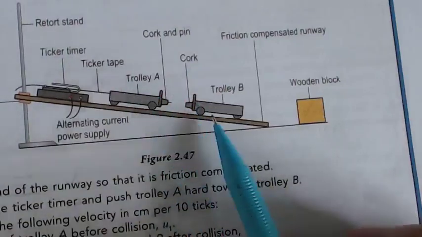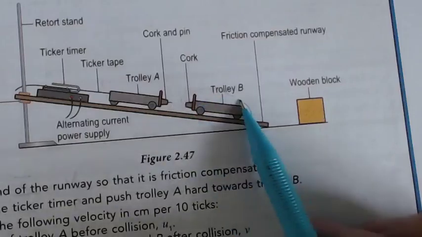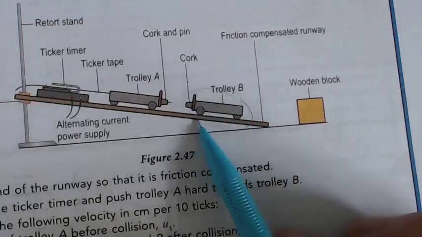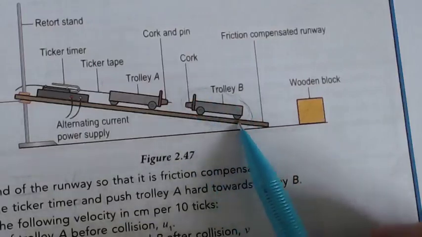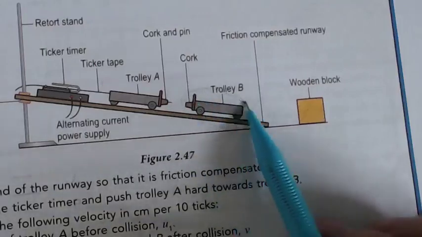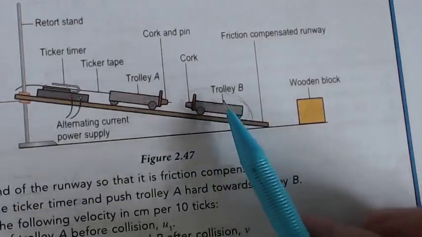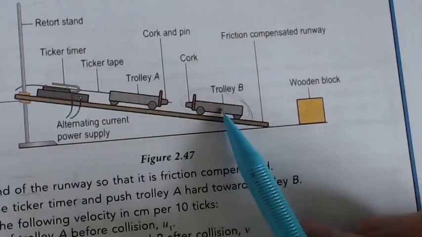For example, if you know what this has, you can calculate this momentum, correct? Momentum of this trolley. How to calculate the momentum of this trolley? We take the mass of this trolley and multiply it with the velocity of the trolley, correct?